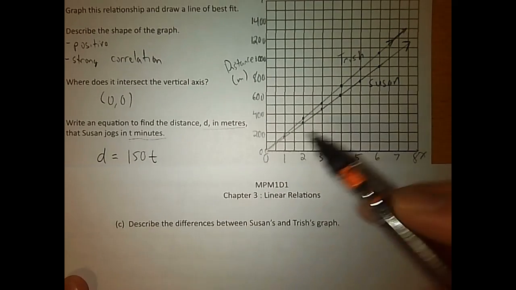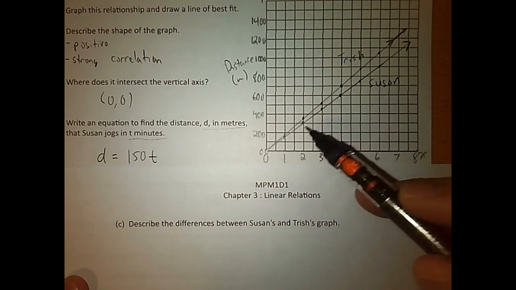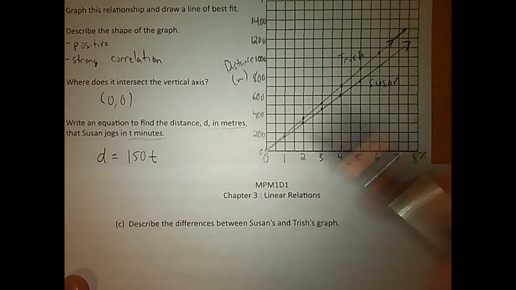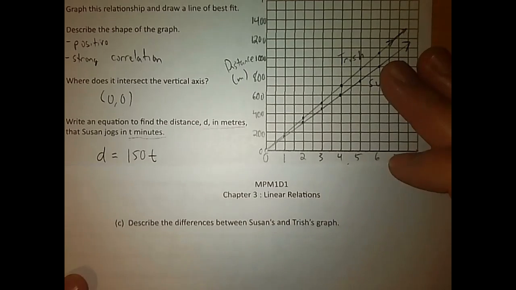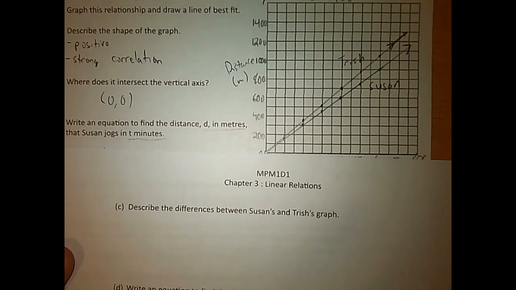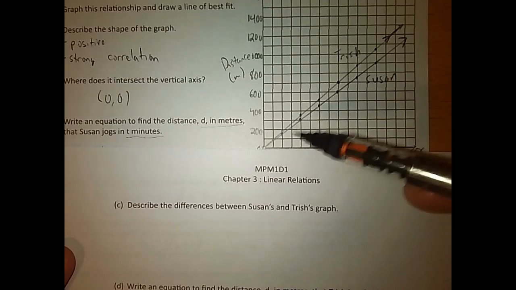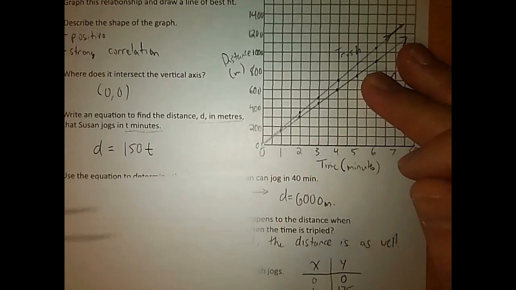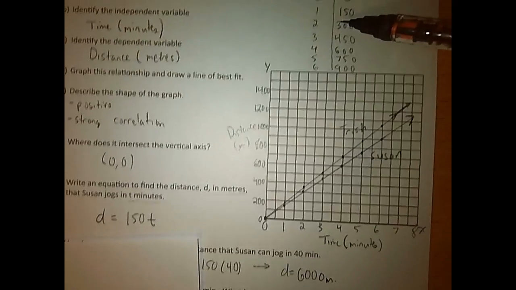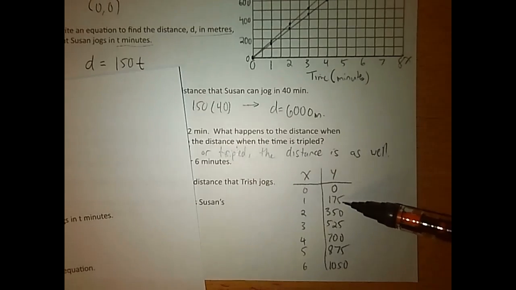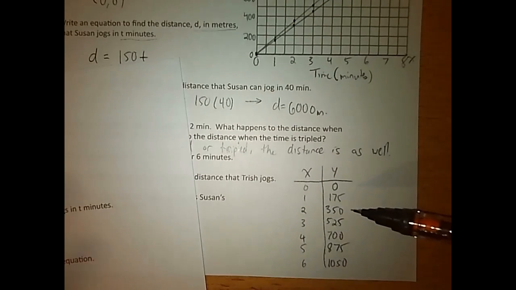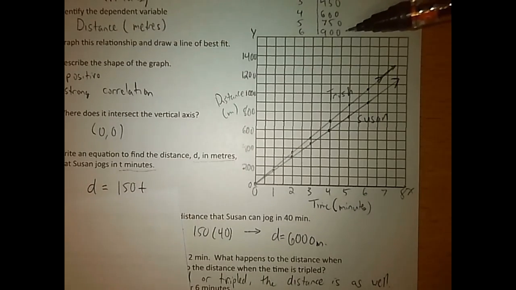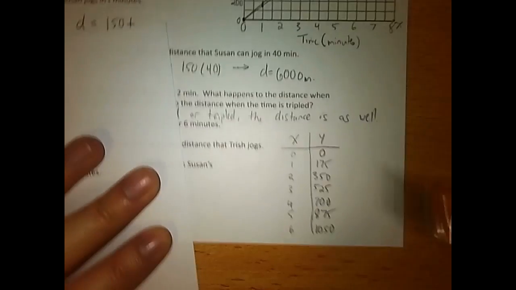They both seem to be going up by the same kind of steady amount, by 150 and by 175. But there are some differences between them. Well, we can see who's going faster, meaning who is always covering more distance than the other person. So if Susan is at 150 at 1 minute, we can already see that Trish is a little bit further at 175. And when we get to 6 minutes, 900 meters for Susan, and Trish has gone 1050.